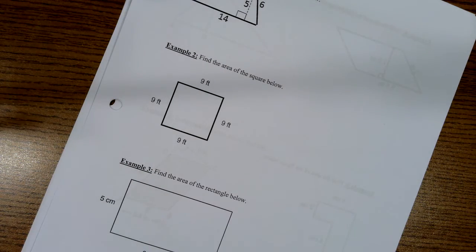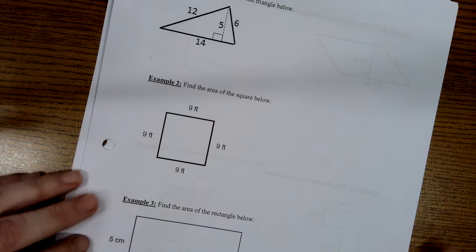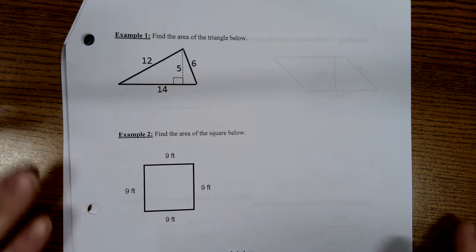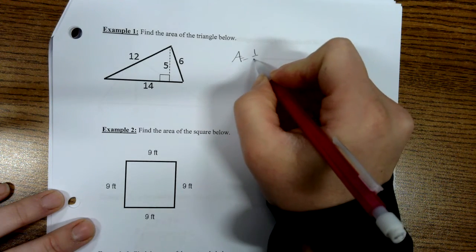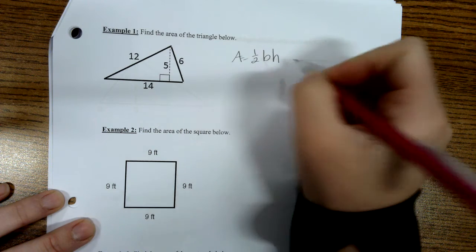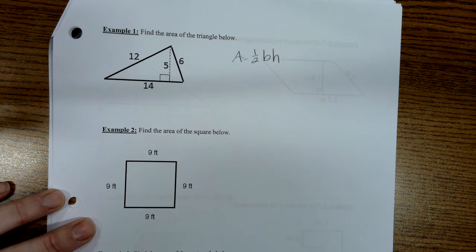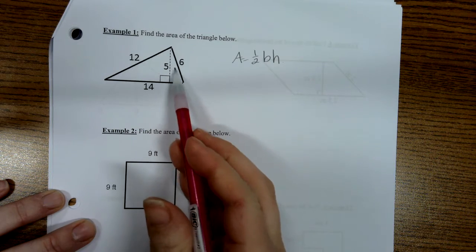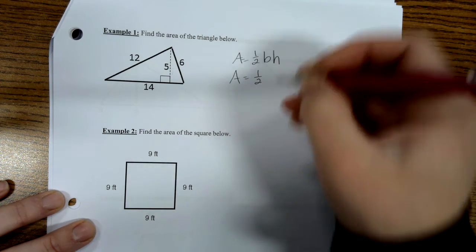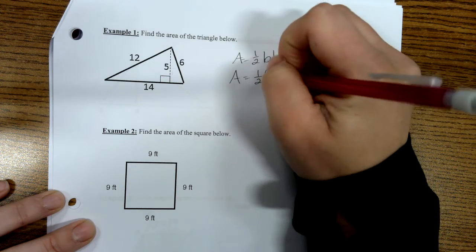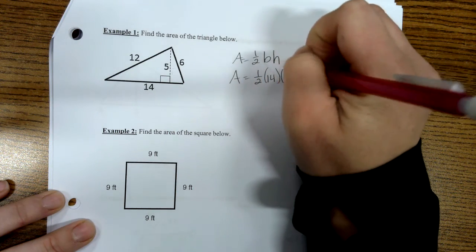Next page. Example 1. Find the area of the triangle below. The equation for the area of a triangle is area equals 1/2 base times height. The base is 14, the height is 5, so area equals 1/2 times 14 times 5.